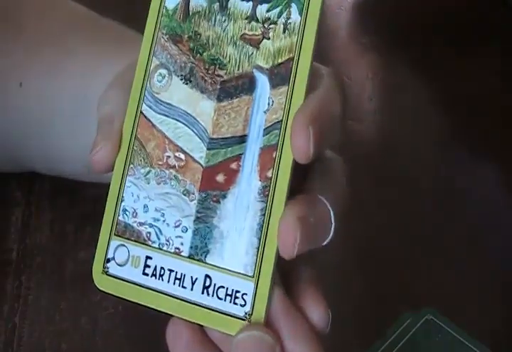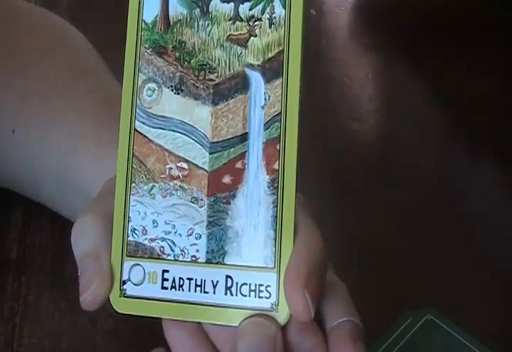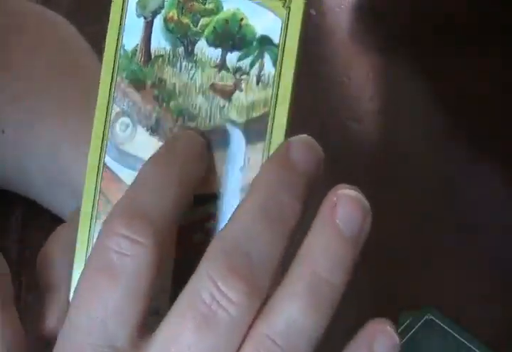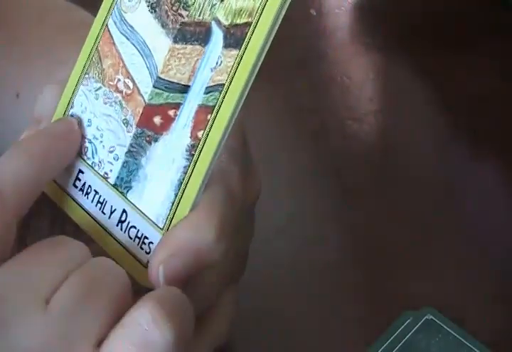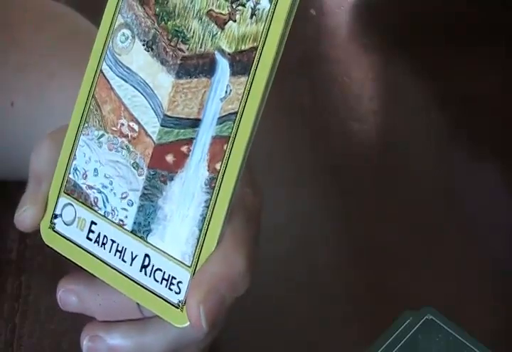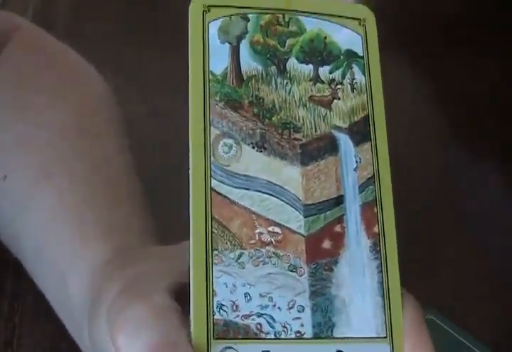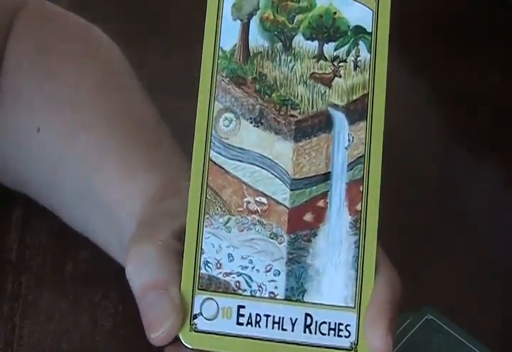Earthly riches, the 10 of what would be pentacles. And you've got the different layers or strata of the earth and all kinds of goodness. It's a great card. Kind of puts things in perspective.